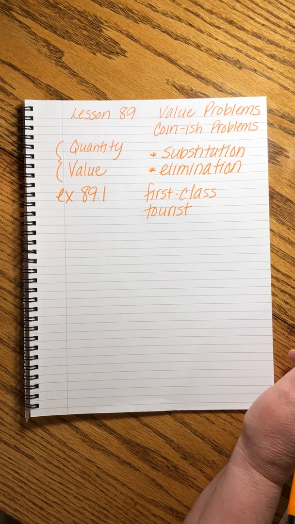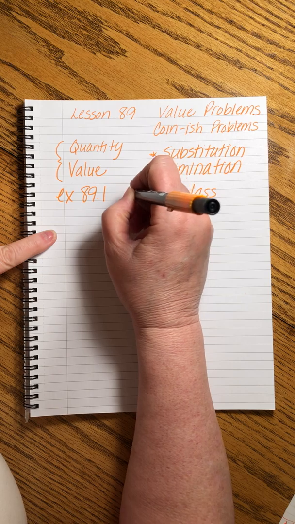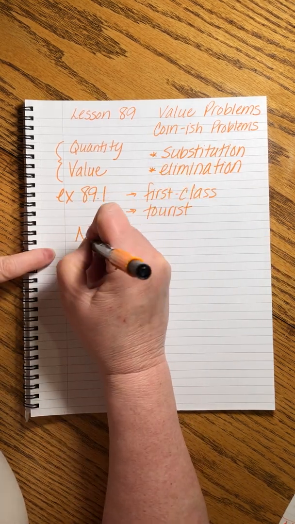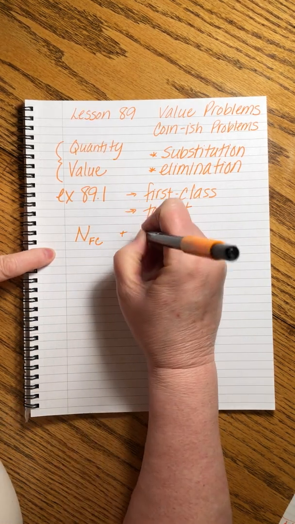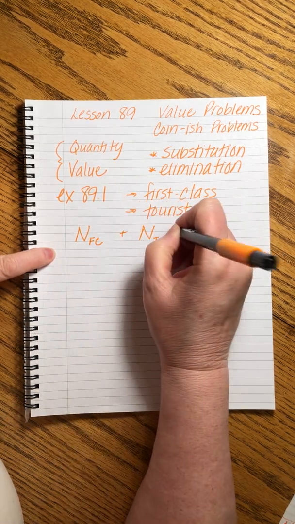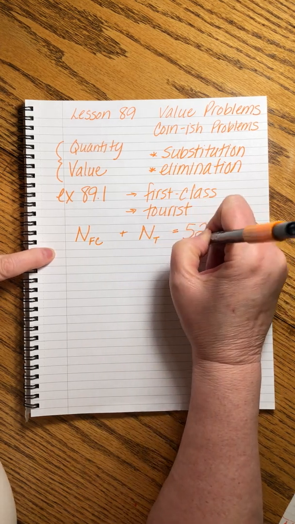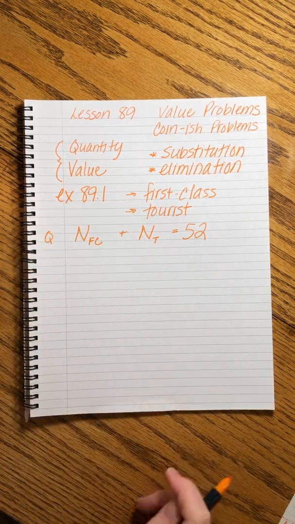If a flight had 52 passengers. So that means that the number of first class passengers plus the number of tourist passengers equals 52. That is our quantity statement.